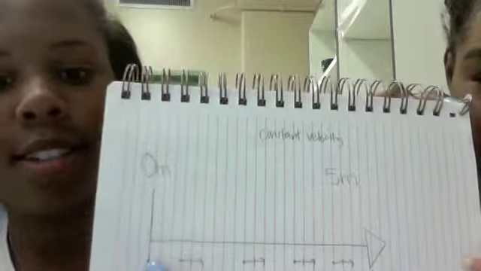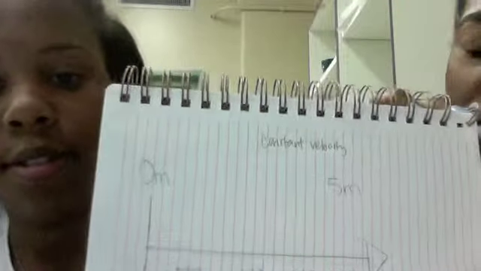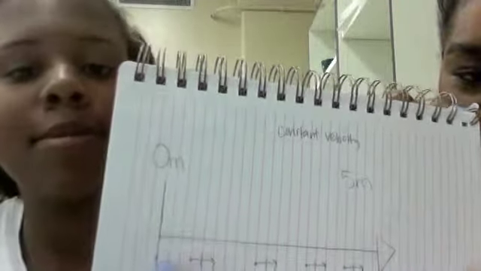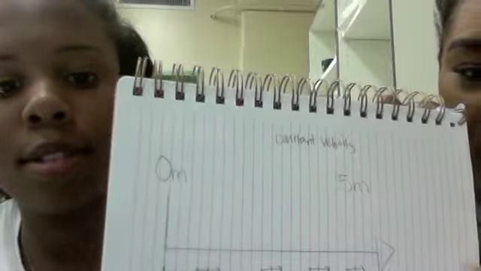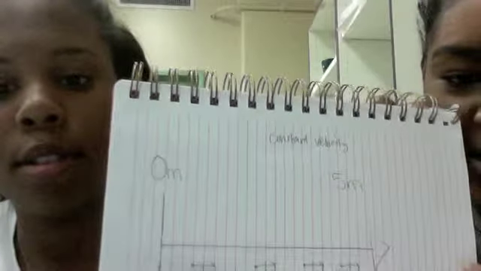And for a motion map, this is an important thing to remember: the first dot that you have on your motion map represents 0 seconds. You don't just automatically start off with 1 second. This is a 0-second dot. And that was one of the things that both of us pretty much had a problem with when we first started doing them. So make sure that you know that it starts with the 0.